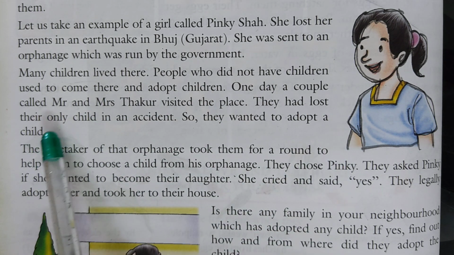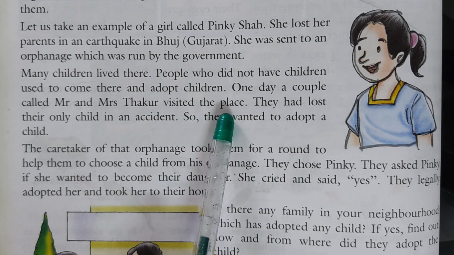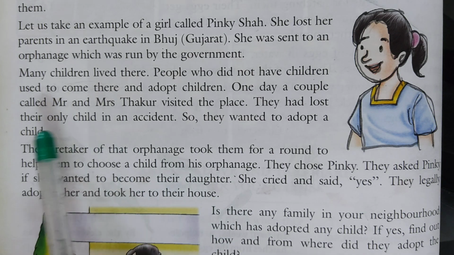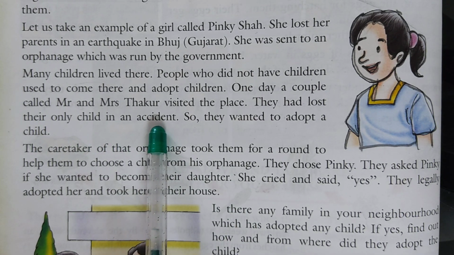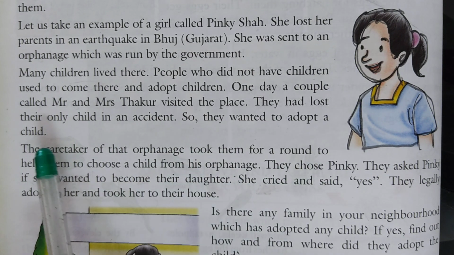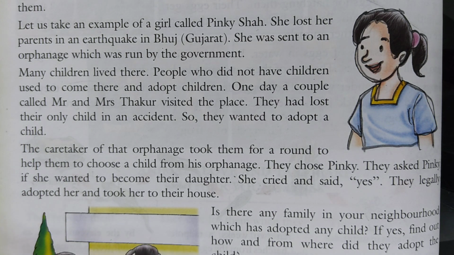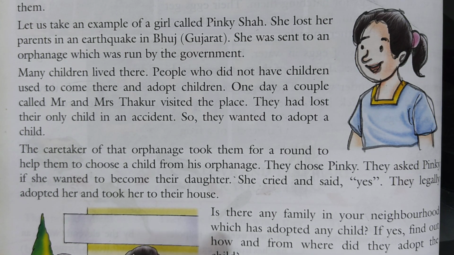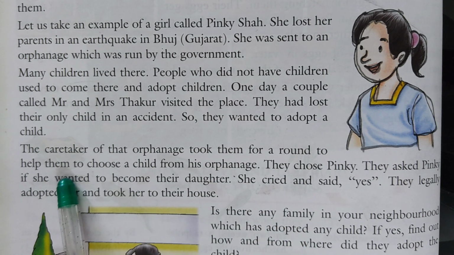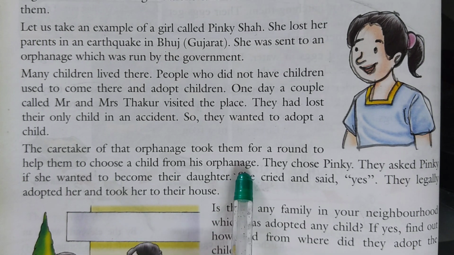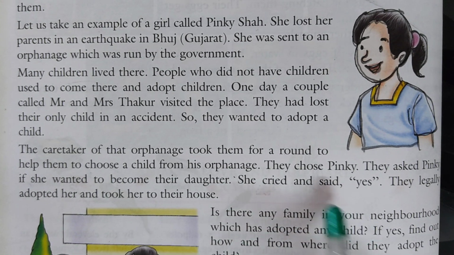One day, a couple called Mr. and Mrs. Thakur visited the place. They had lost their only child in an accident, so they wanted to adopt a child. Now, the caretaker of that orphanage took them for a round to help them choose a child from his orphanage. They chose Pinky.